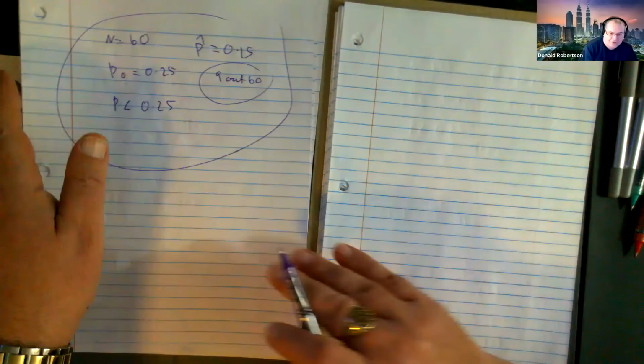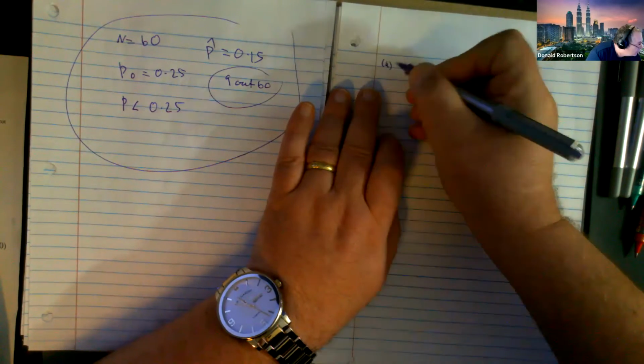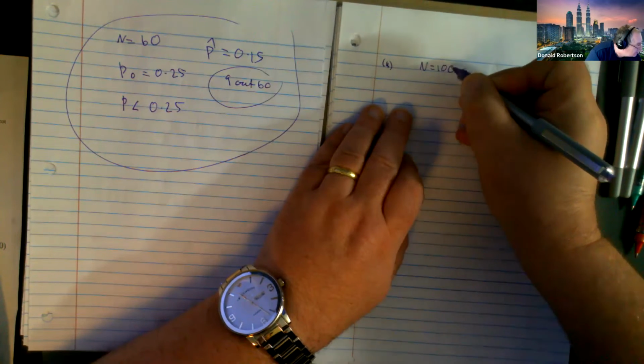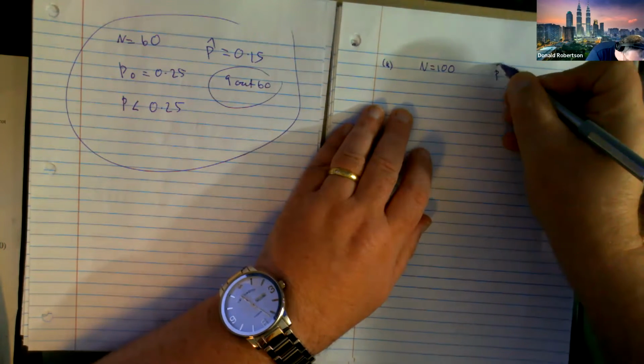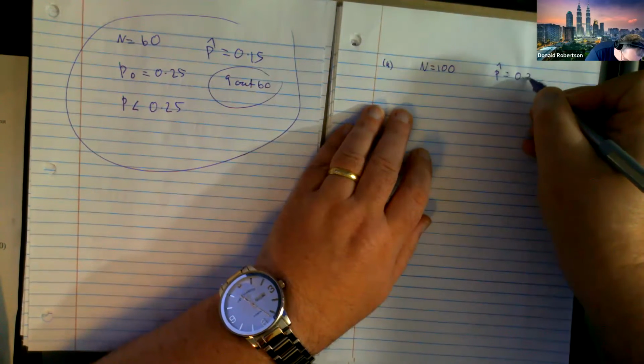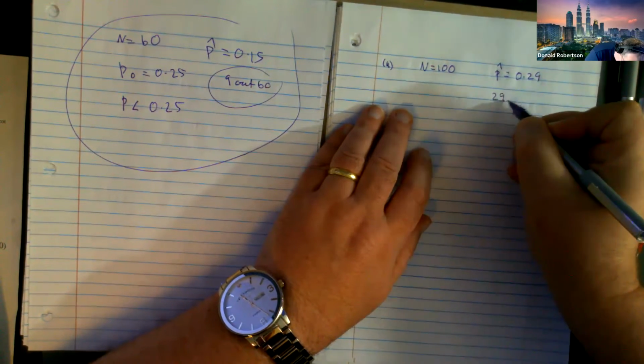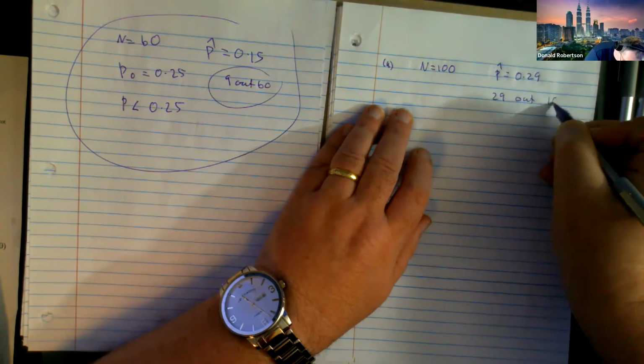Right. So I'm going to take question 4 and write down all the information, and then I'll transfer it into Salt. In question 4A, we were told that the sample size is 100, and p hat is 0.29, which, by the way, is 29 out of 100.